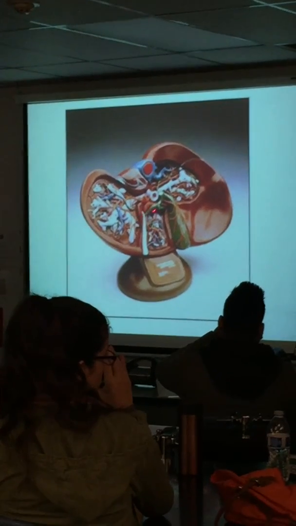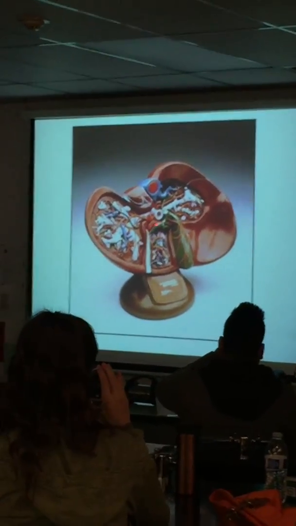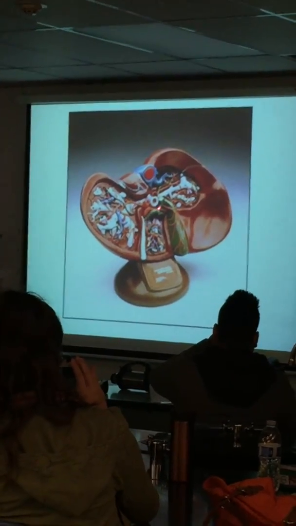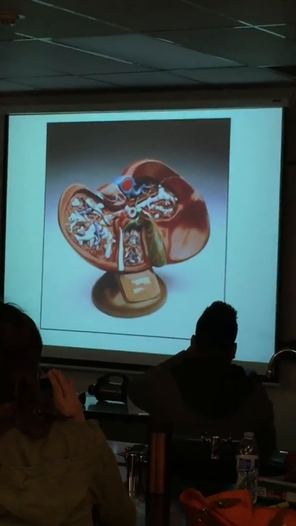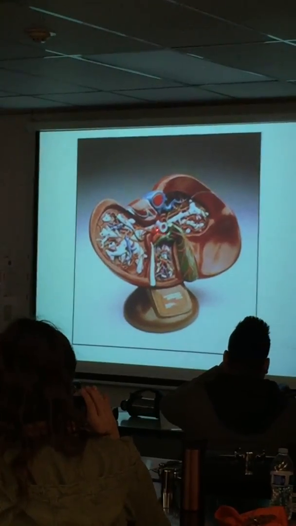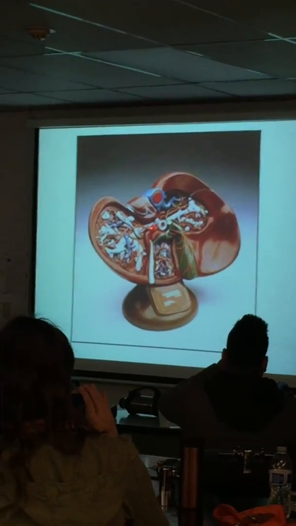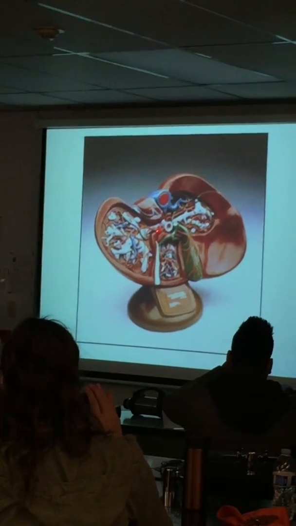We have these hepatic ducts. That's the right, that's the left hepatic duct. They merge to form common hepatic duct, which merges with cystic duct to form bile duct. We also see the portal vein, or hepatic portal vein. We see proper hepatic artery, okay, or sometimes just called hepatic artery.